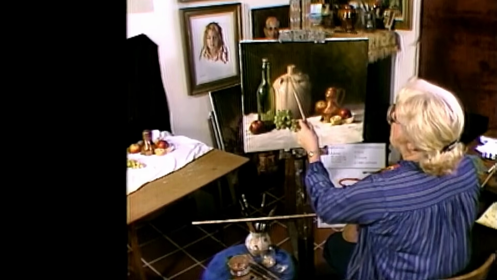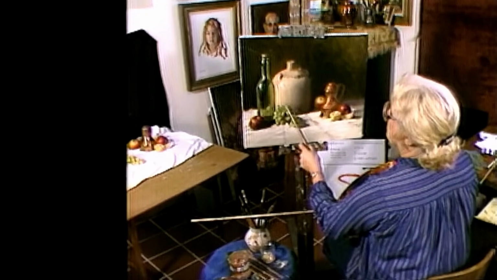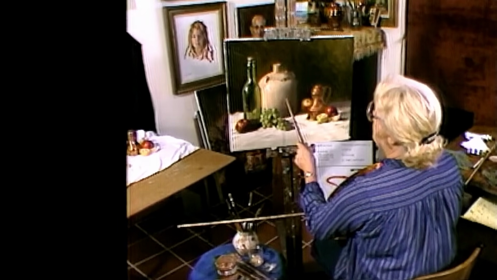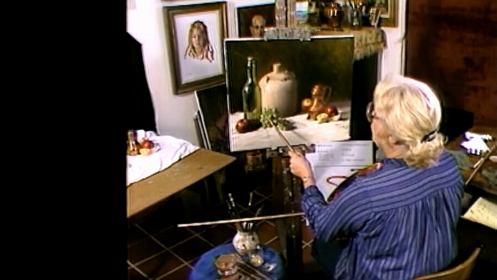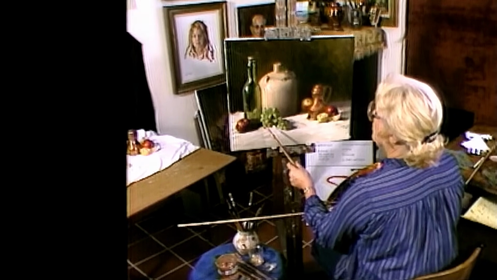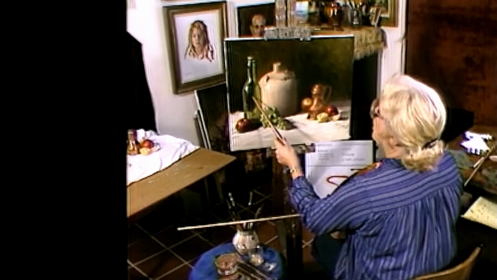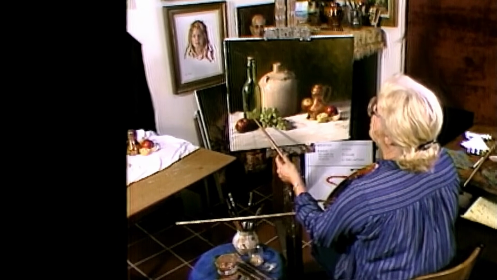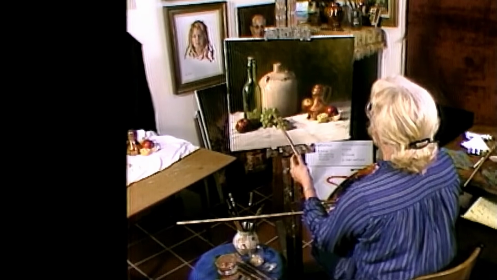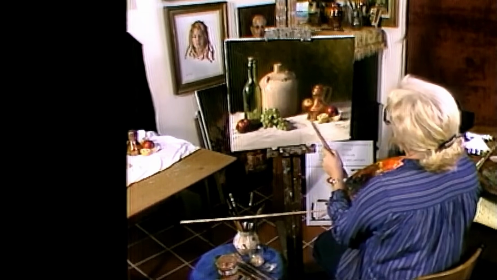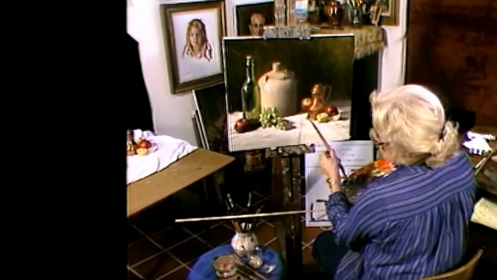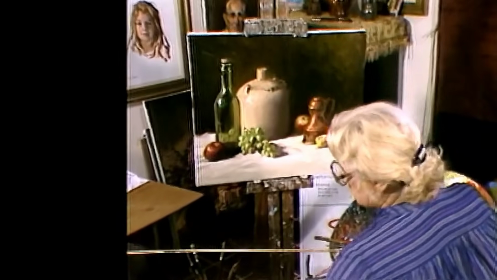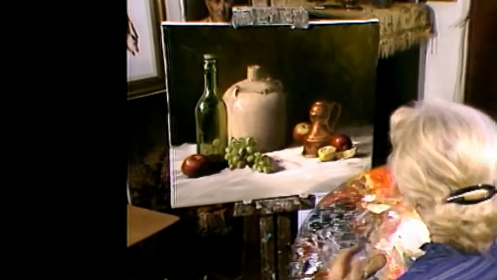I start from the top down usually. I make a light side and a dark side on all non-reflective objects, the jug, the apples, and the grapes. Reflective objects, I let the highlight do the demanding work of showing its dimension. I cut one shape down with the next shape so that the image seems to grow under my brush.